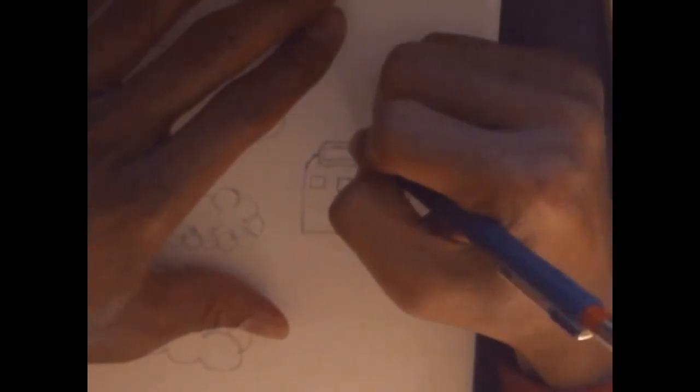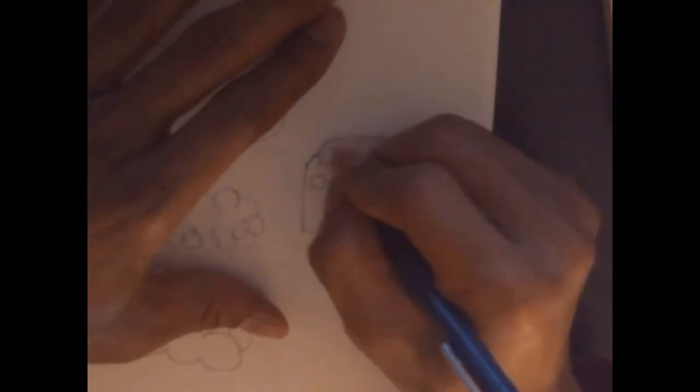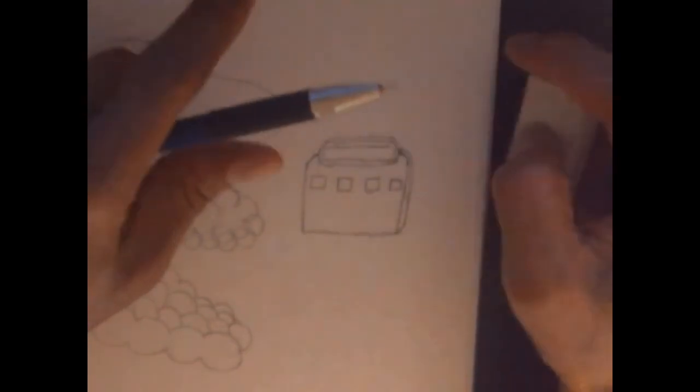Because it can only be seen from one side, that means the vanishing point needs to be behind this left-hand edge. So there it goes, and I need to erase that mistake I made right there. We draw that line.